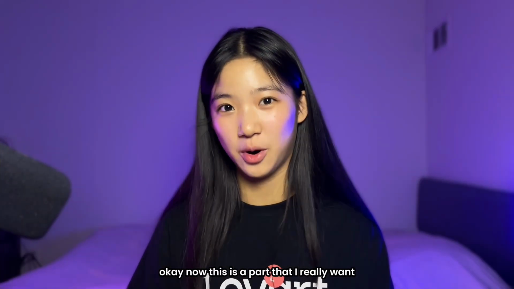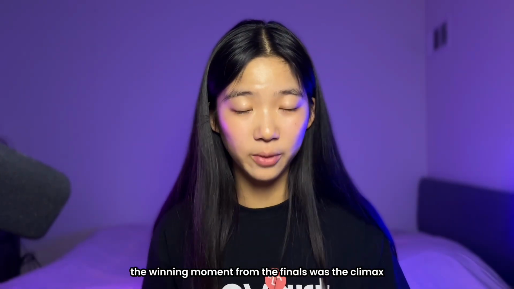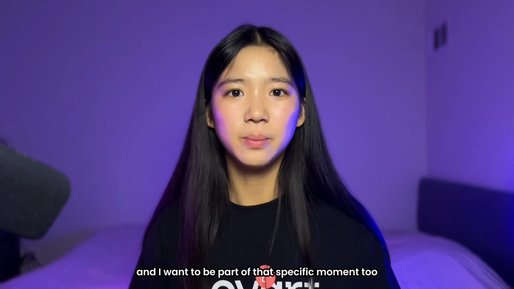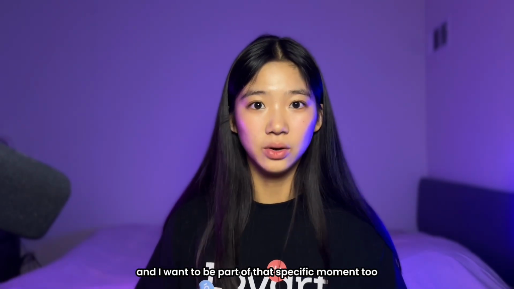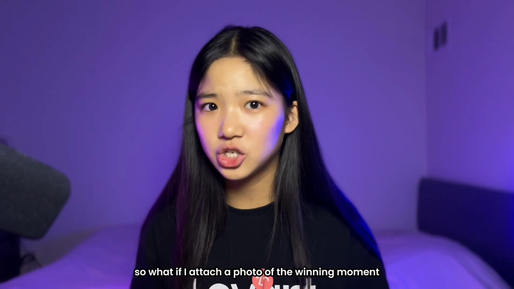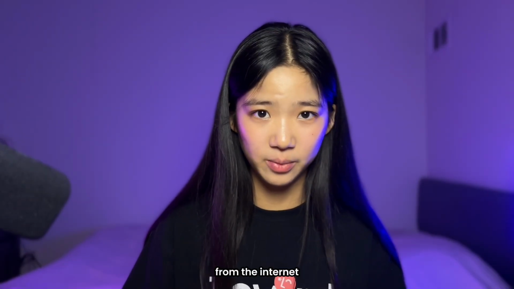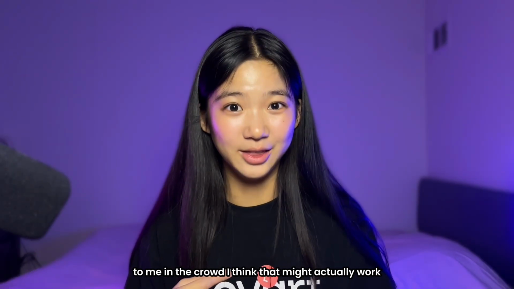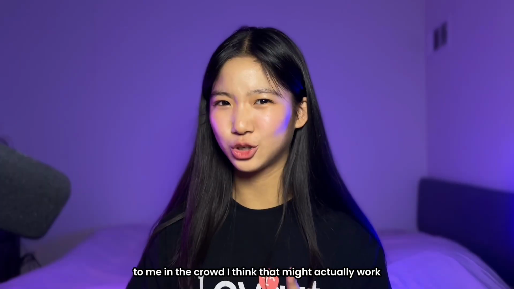Okay, now this is a part that I really want. The winning moment from the finals was the climax, and I want to be part of that specific moment too. But I guess this image doesn't really do that job. So what if I attach a photo of the winning moment from the internet, and the camera from the drone follows that to me in the crowd? I think that might actually work.